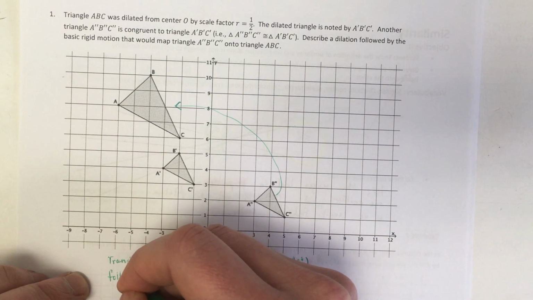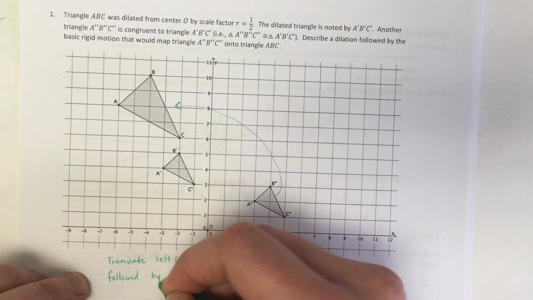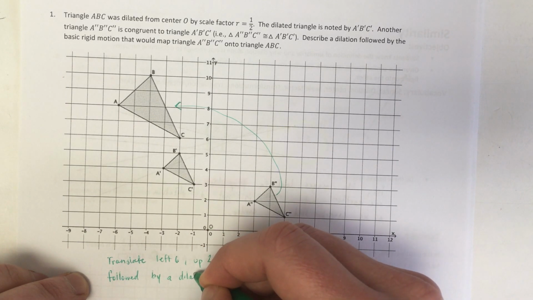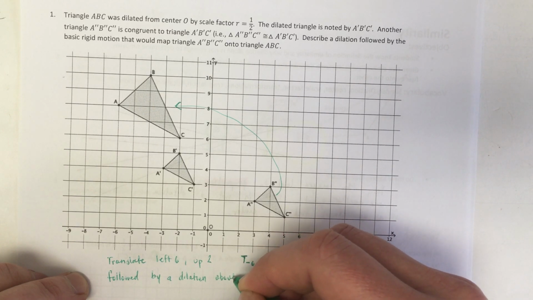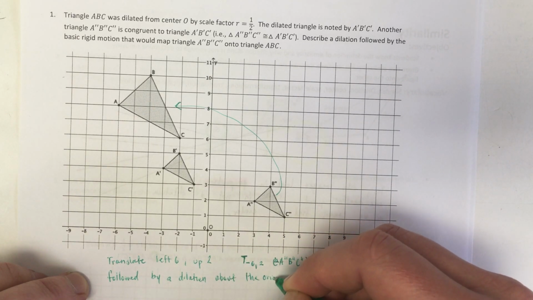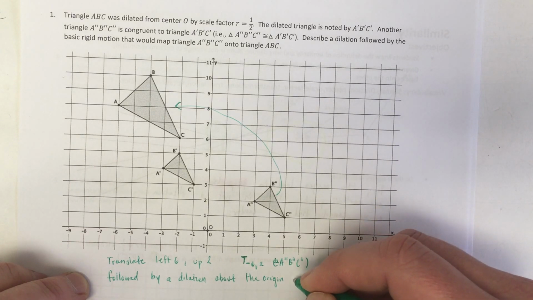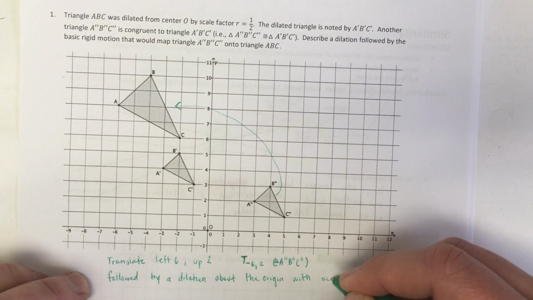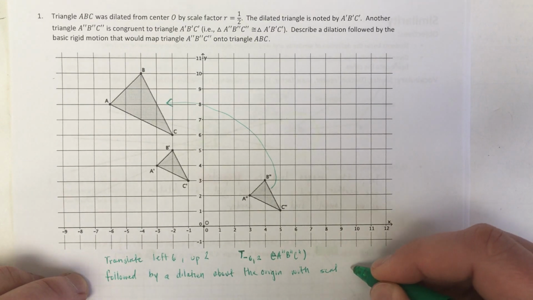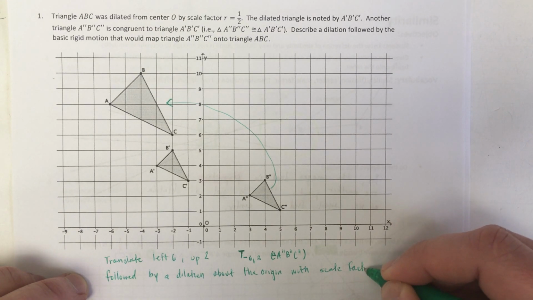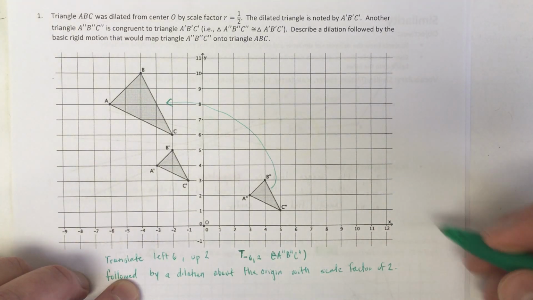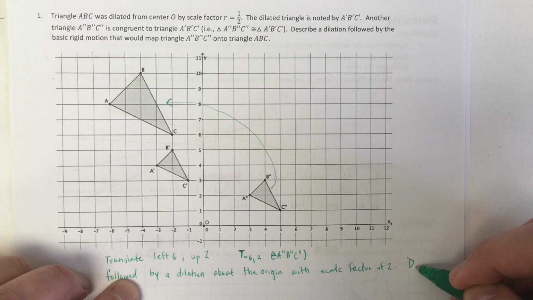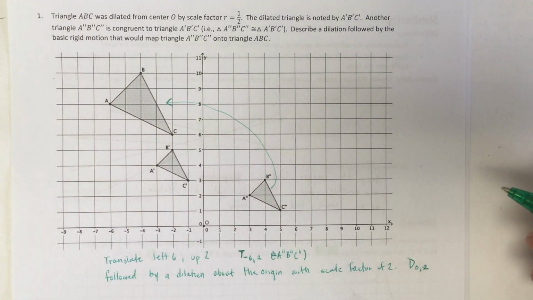Followed by a dilation about the origin with scale factor of 2. And so that would be dilation about the origin, 2.